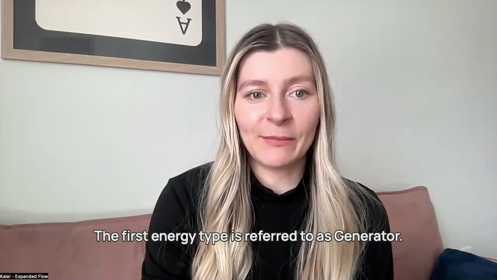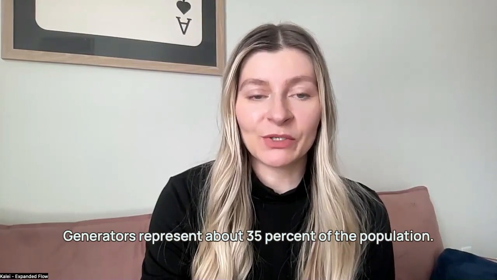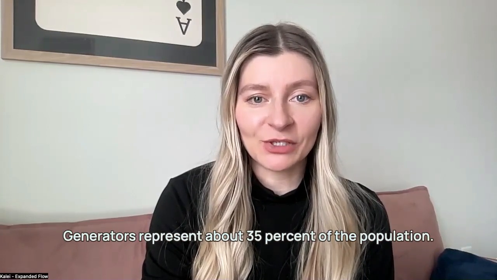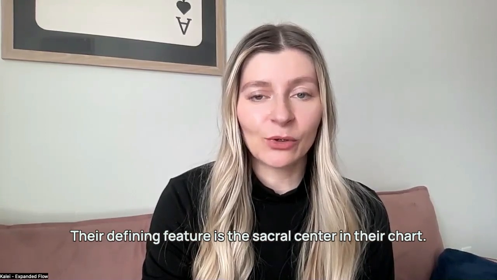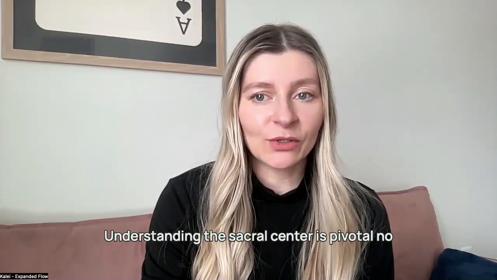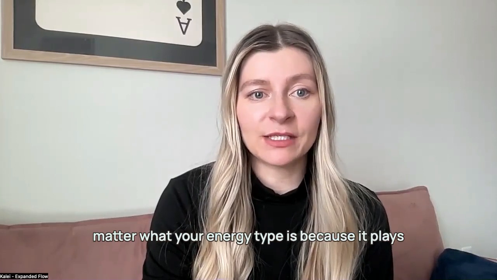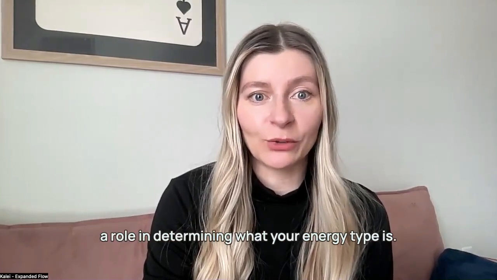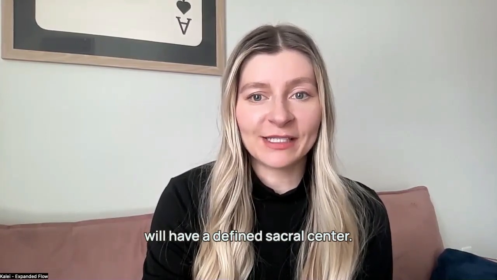The first energy type is referred to as generator. Generators represent about 35% of the population. Their defining feature is the sacral center in their chart. Understanding the sacral center is pivotal no matter what your energy type is, because it plays a role in determining what your energy type is. There are only two energy types that will have a defined sacral center.